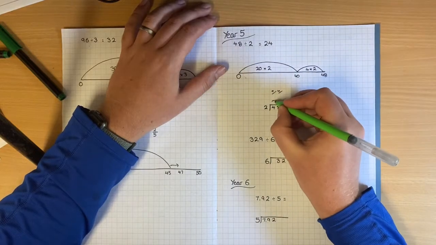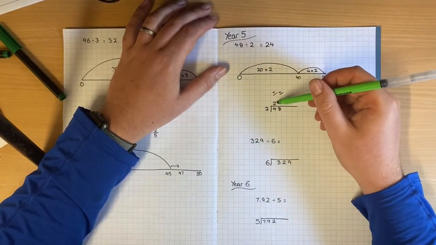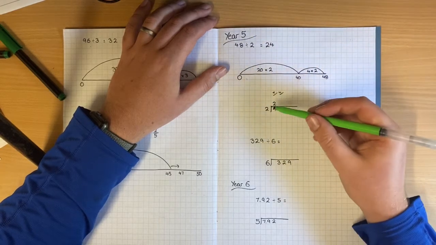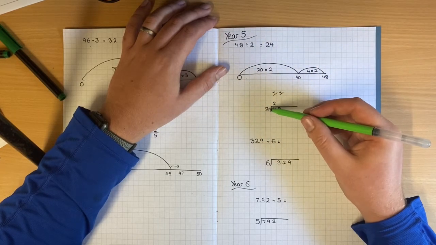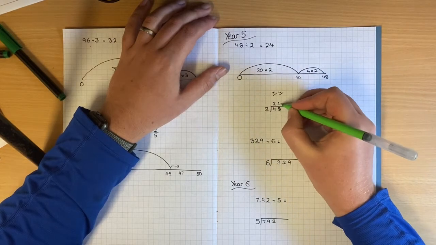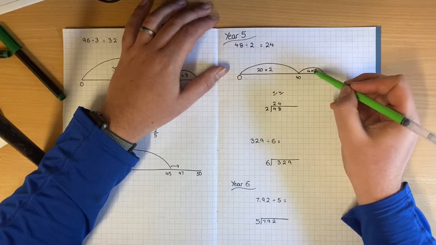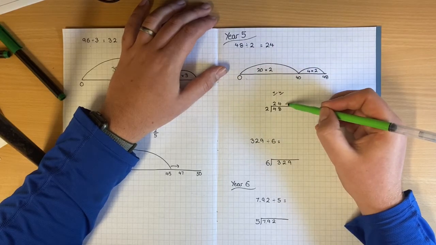There, so in my tens column, I can put the 2 because it's 20. 2 tens is 20. From here, I can then go, well, how many more do I need to jump? I've got 8 here. How many 2's going to 8? Well, that's 4. Simple. So I've done exactly the same calculations to get exactly the same answers.